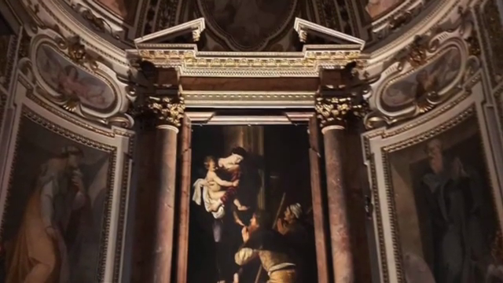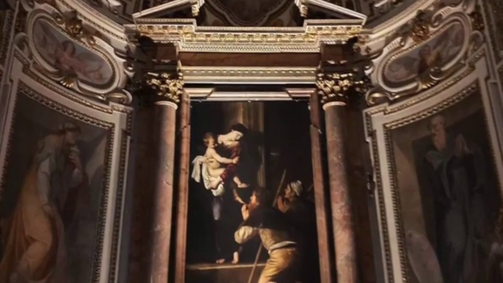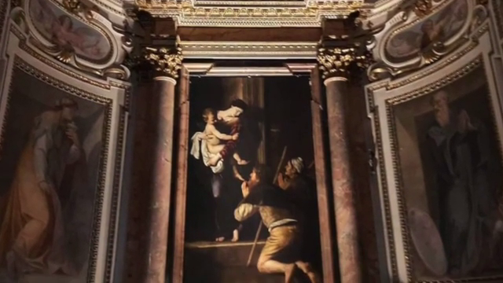And finally, in the last chapel is the artistic highlight of this church, Caravaggio's Madonna of the Pilgrims. Executed in his characteristic style, it first attracted attention for its portrayal of the worn and dirty pilgrims before the Blessed Virgin, which was seen as scandalous by some at that time.